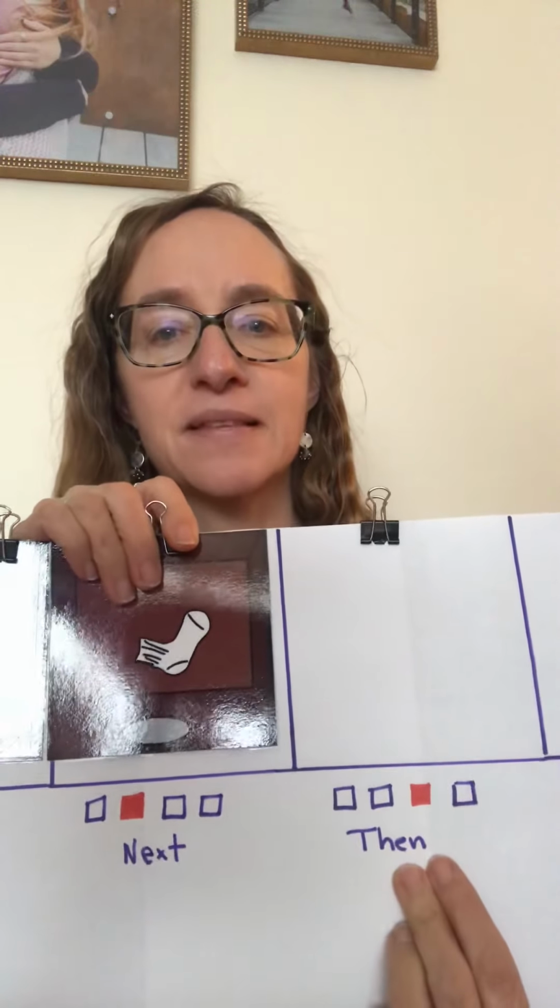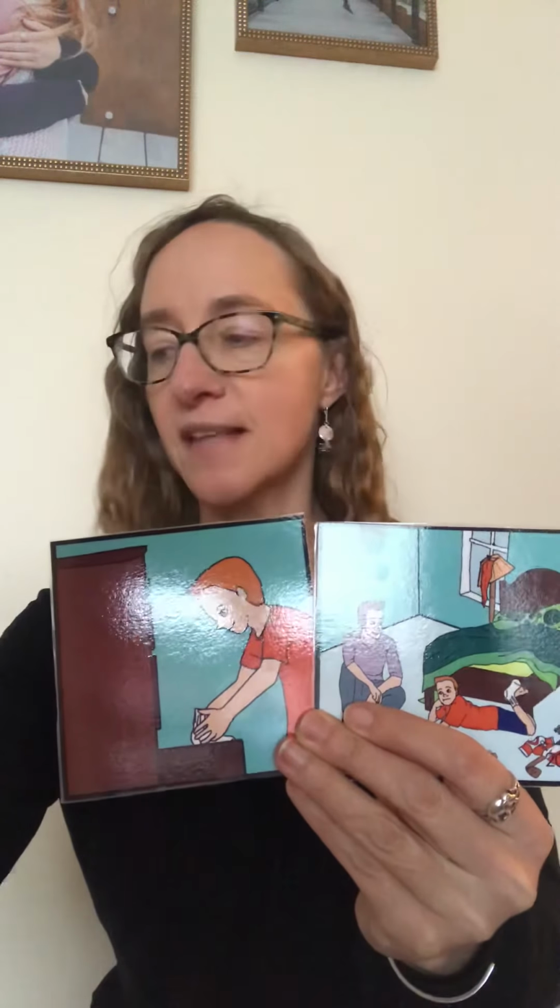Then what happens? "Where is the other sock?" said Pete. He looked around his bedroom. What a mess. He looked under his bed. No sock. He had to clean up his room. He had to find his sock.